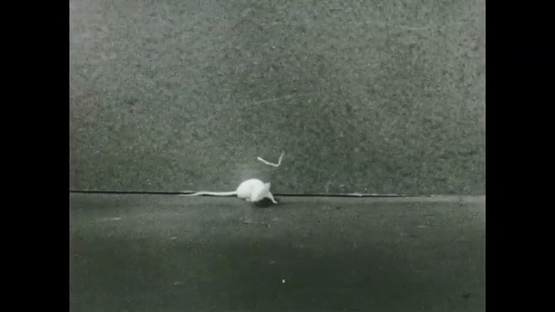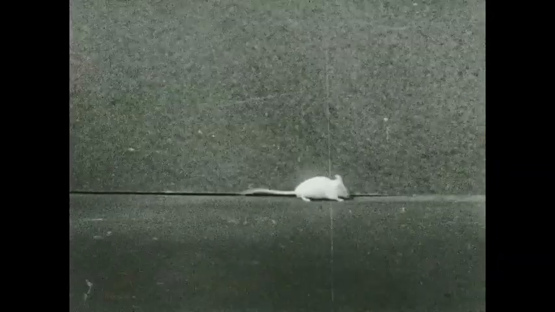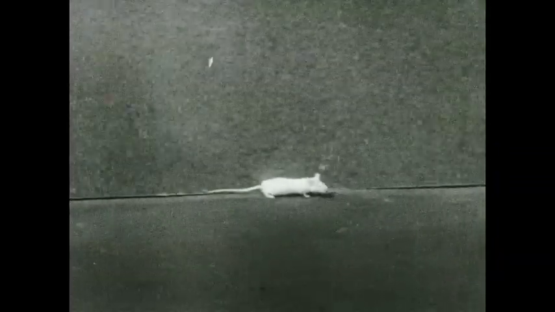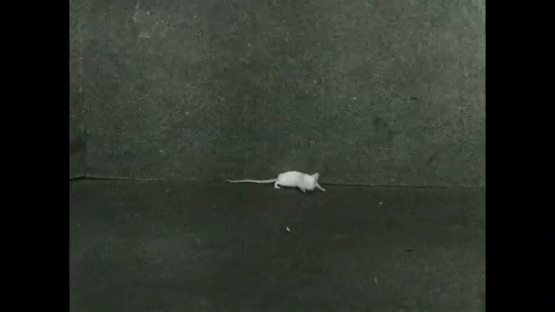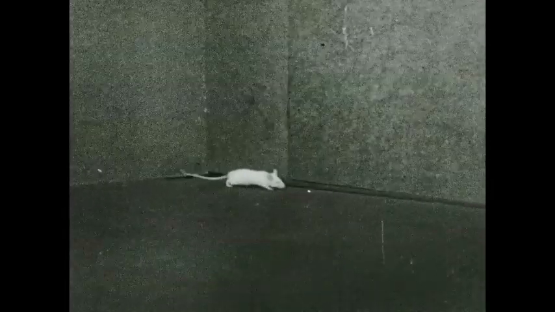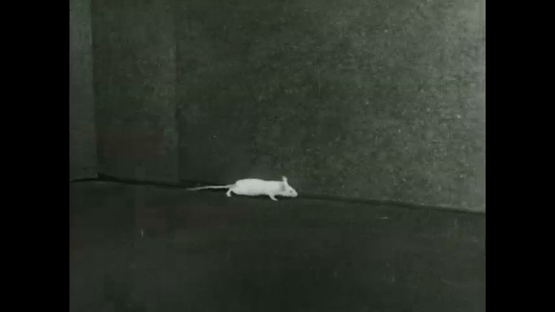Even animals show stereotropic reactions. Notice this mouse. Its running along the wall is determined as a reaction to touch. From time to time, side movements seem to indicate a tendency to lose contact with the wall, but the mouse very soon returns to it. All mice generally follow walls.